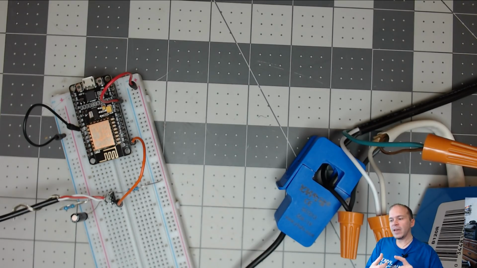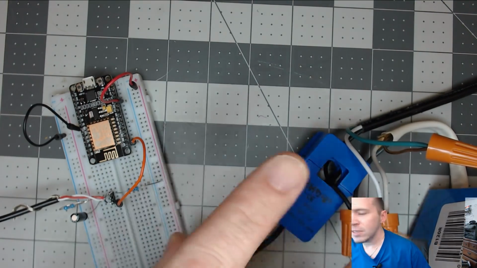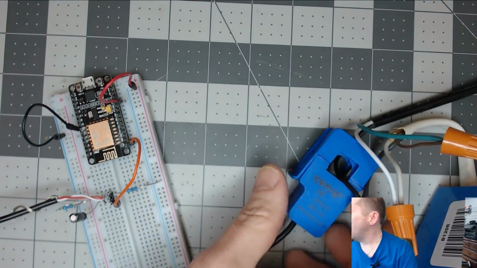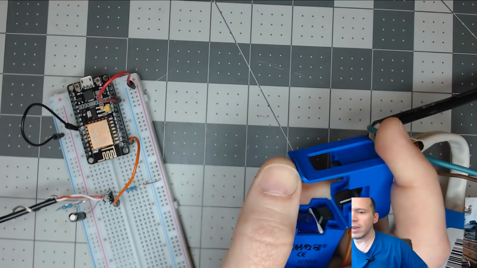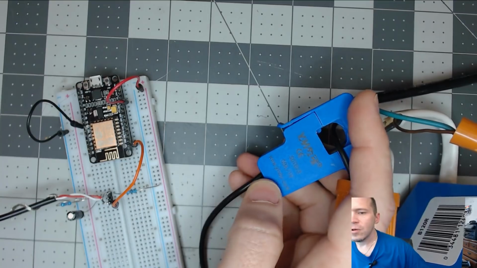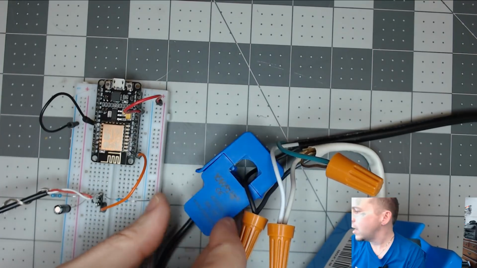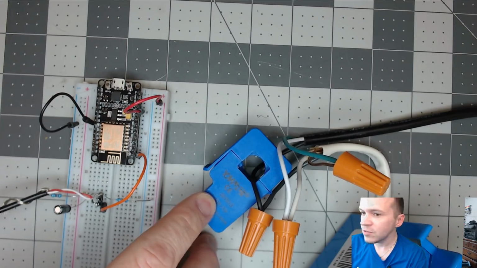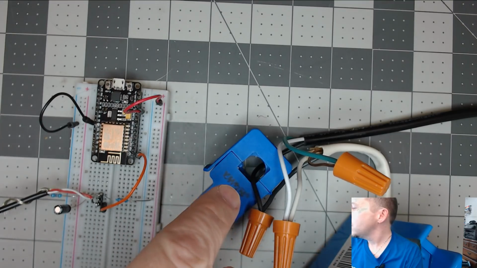You can open up that panel, and because it's split core, you can't just put it around. Now, none of this is on or plugged in, by the way, so I can touch this all day long. With these split cores, you open them up and clamp them right around. This one is a 30 amp, 1 volt split core transformer. I always call them SCTs. Some people call them donuts.